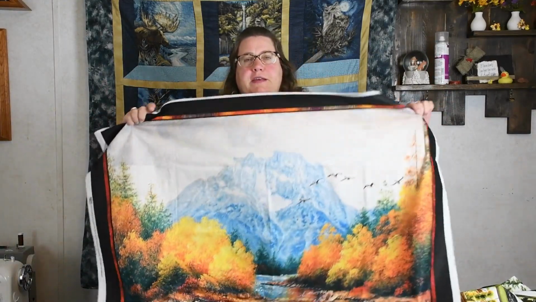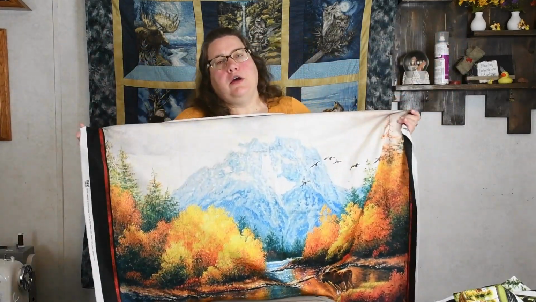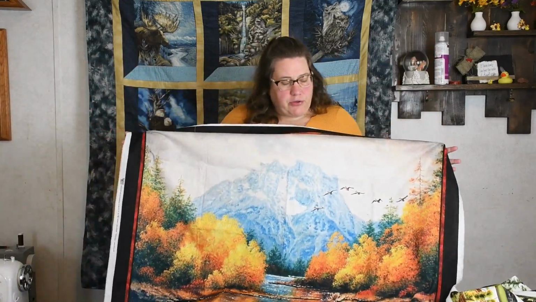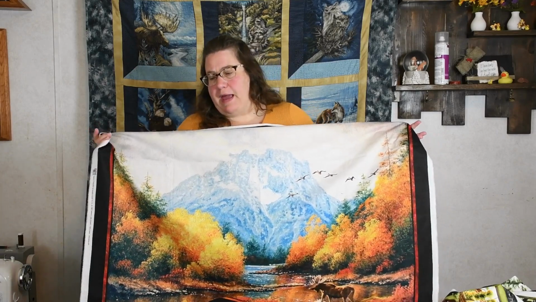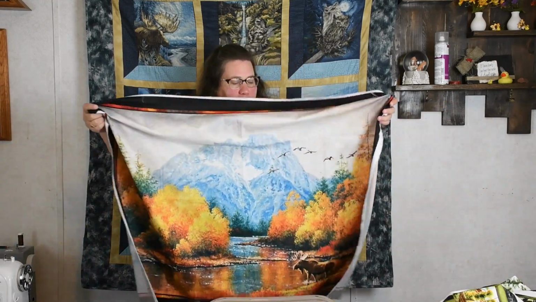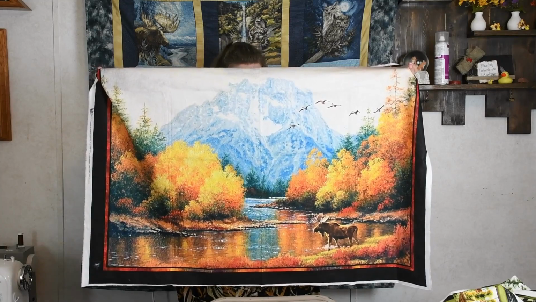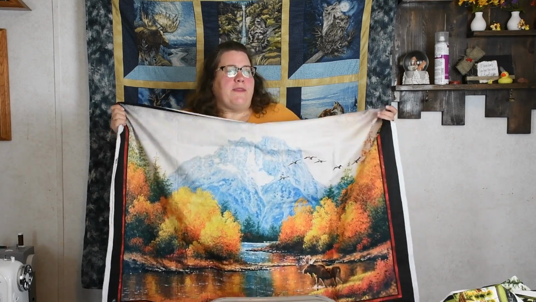So like I said, today we're going to take this panel and we're going to turn it into a throw. It's going to be a throw that I'm going to put on the back of my couch and display in the fall through winter time. When I look at this, I see a scene from a window out of the cabin out in nature, and so that's what I'm going to replicate today.